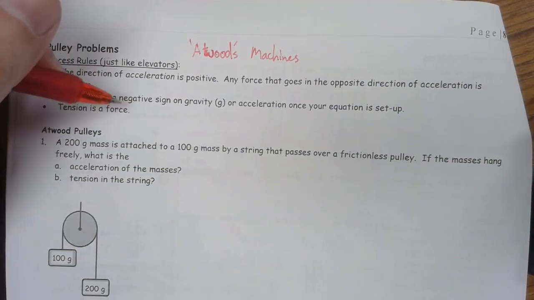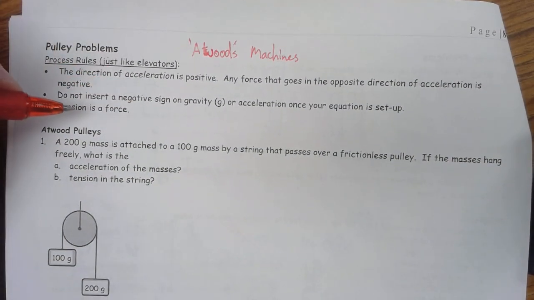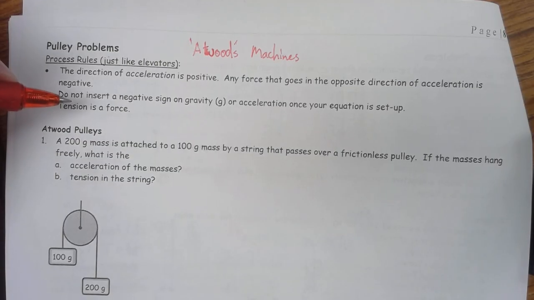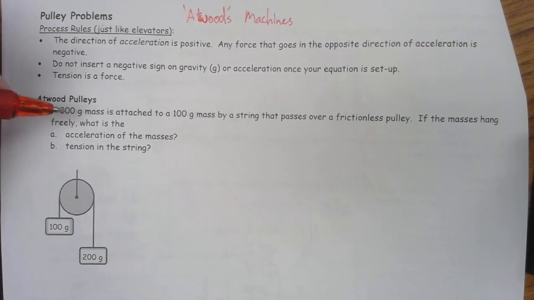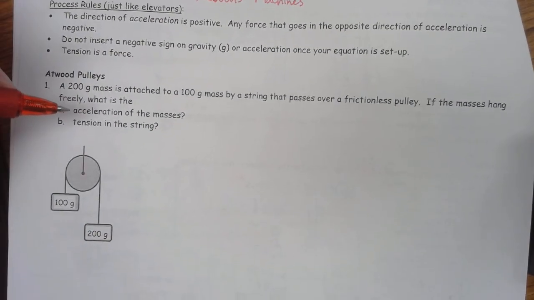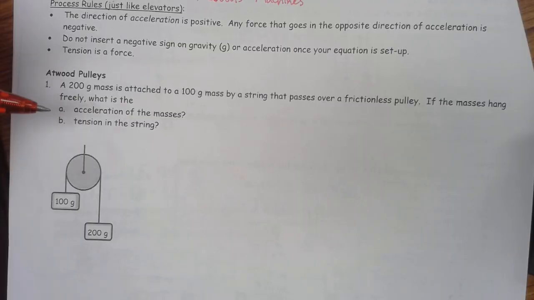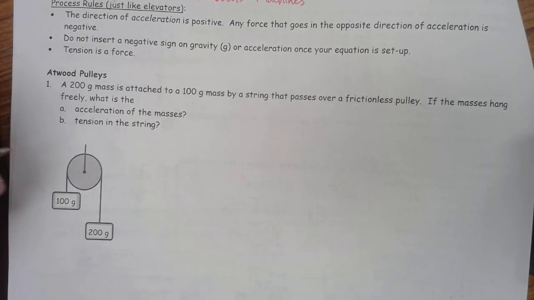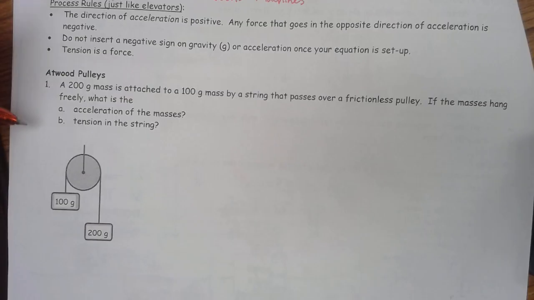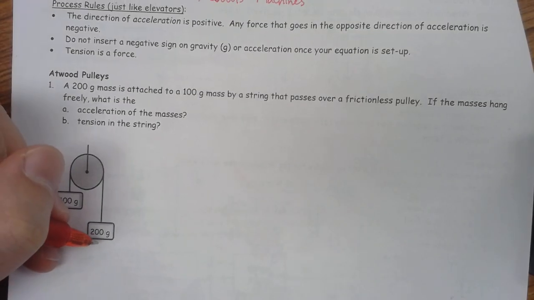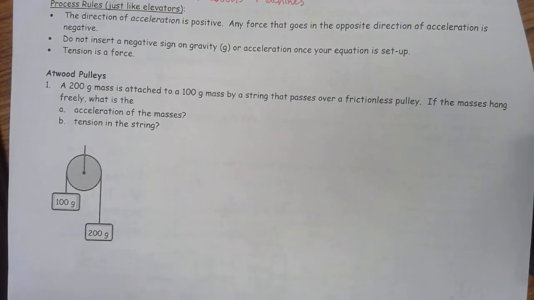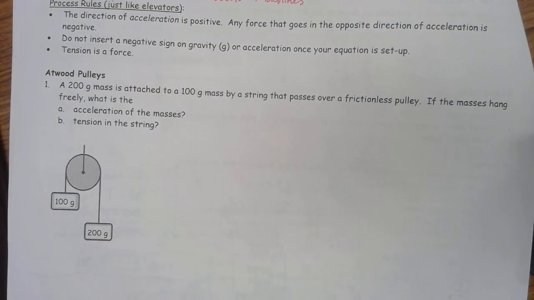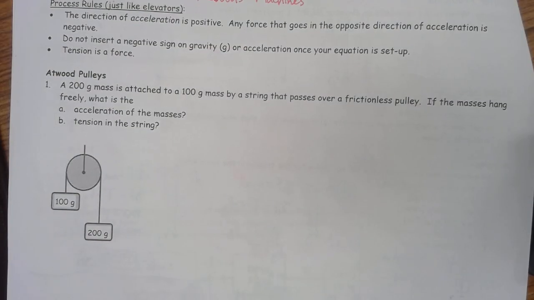So the direction of acceleration is positive, just like we said. Any force that goes in the opposite direction of the acceleration is going to be negative. If it slows us down and works against us, that's a future concept, it will be slowing us down, and so we're going to make that negative. So is gravity negative at this point? The answer to that is it depends, right?